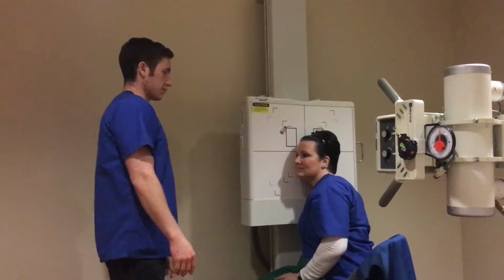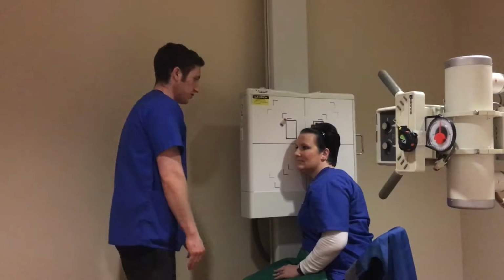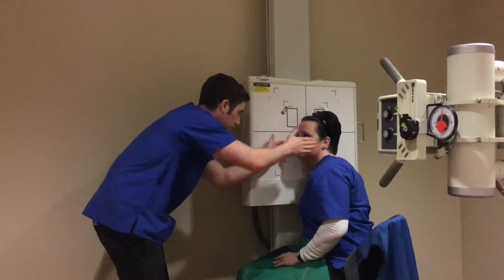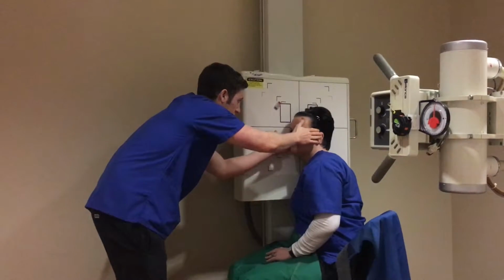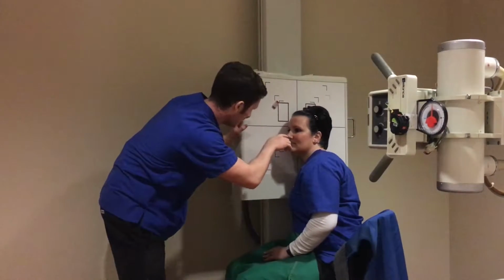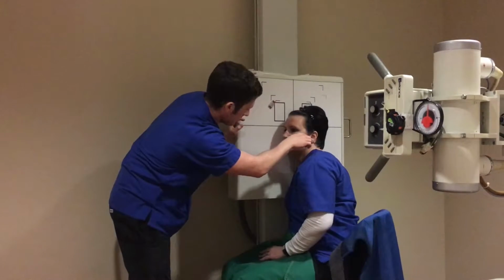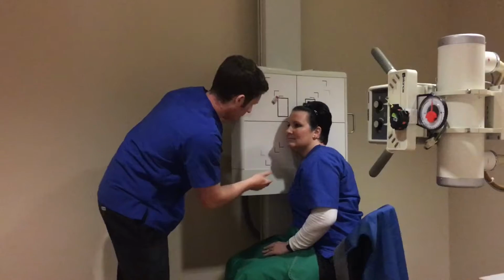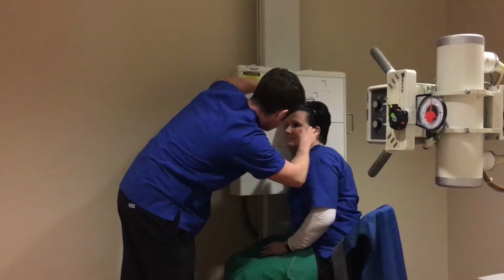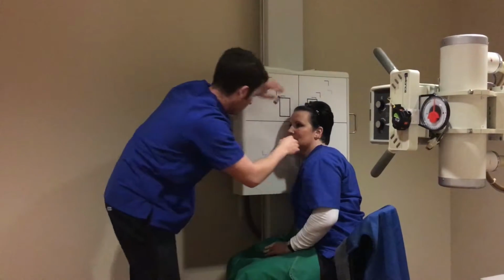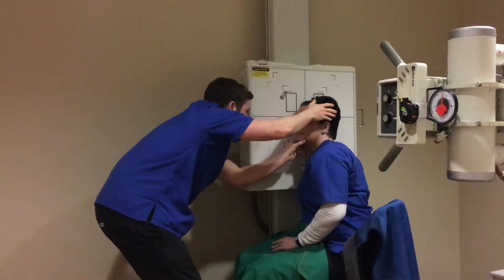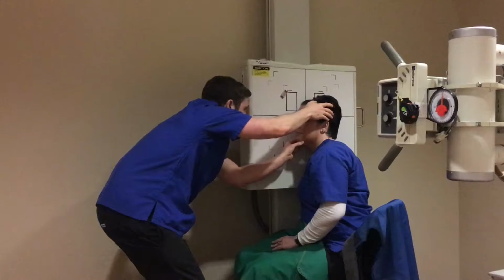The three baselines I'm going to be using for this are the mid-sagittal plane, which I want to be parallel to my image receptor. This is going to control rotation. I want my IOML or infraorbital meatal line parallel to the long axis of my IR. This is going to make sure that her head's not overflexed or overextended, so that looks good. And then I want the IPL or interpupillary line perpendicular to the image receptor. This is going to control tilt.